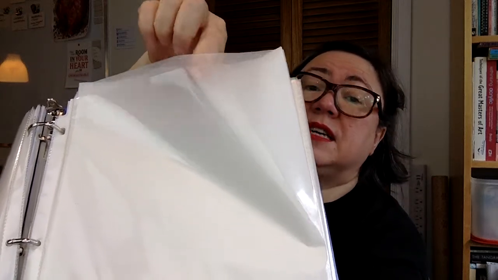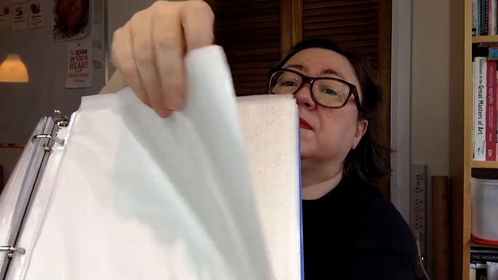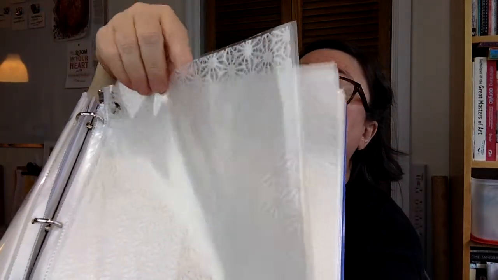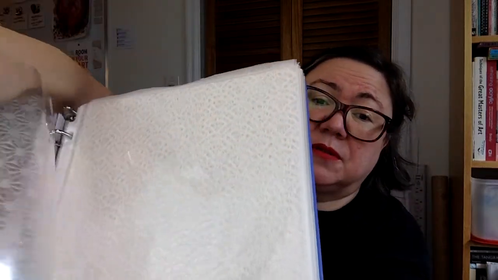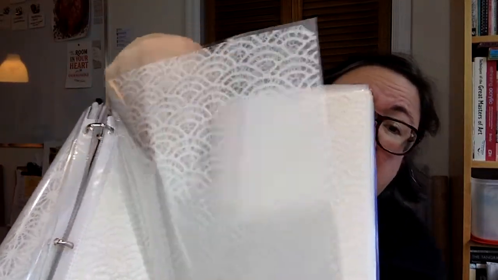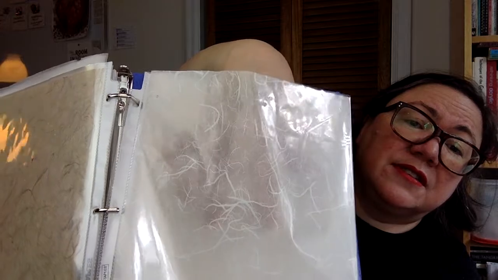You can ask to see tissues. See that? That's looking through the paper. There are different patterns of these perforated papers. They're not perforated after the fact. They're made with these beautiful perforated designs. This one has a water pattern. Oh, this is one of my favorites, Unryu tissue. Look at those gorgeous fibers, and it's translucent, right?